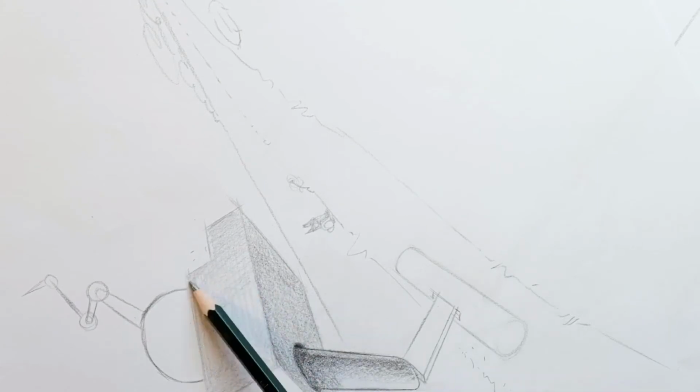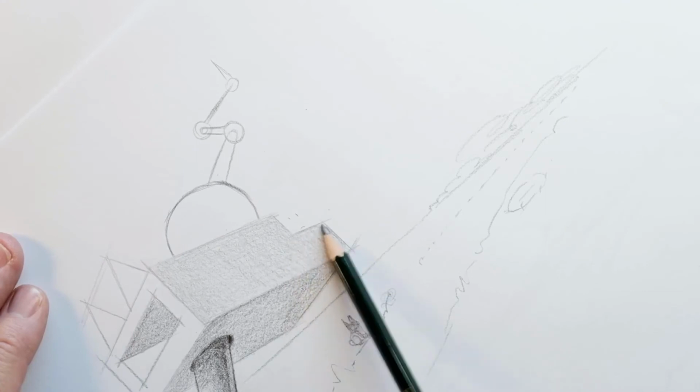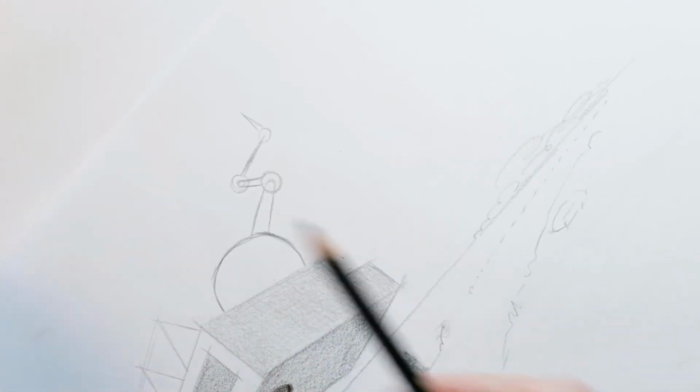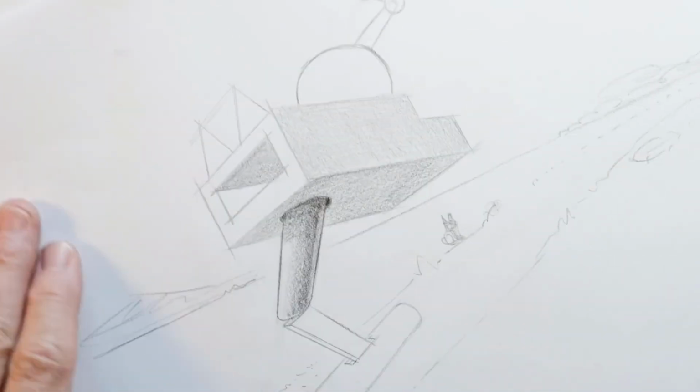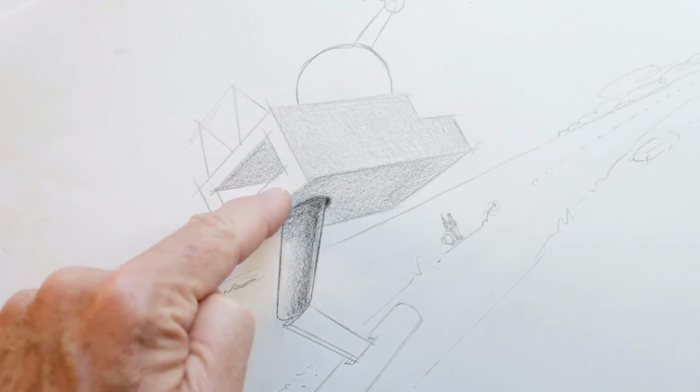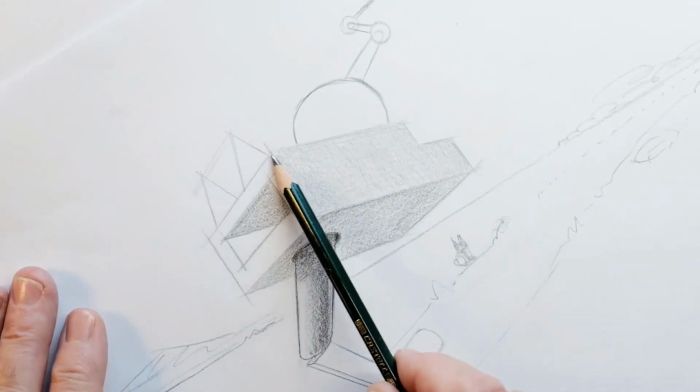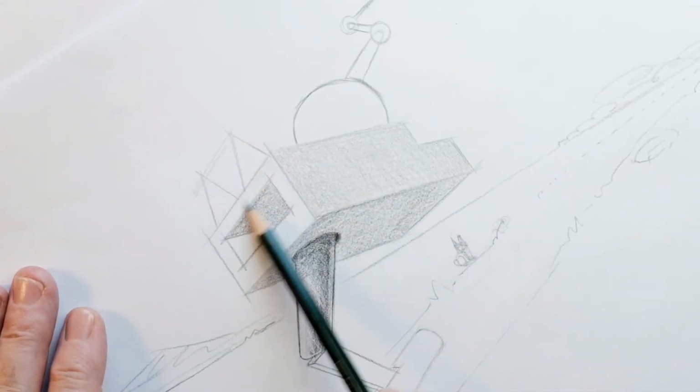We can only see 3 sides of a box at any one time. We can't see 4 or more than 3 sides. So even though the top would be the brightest, because we can't see it, I'm going to make the side the brightest. So just a little bit of tone on the side.